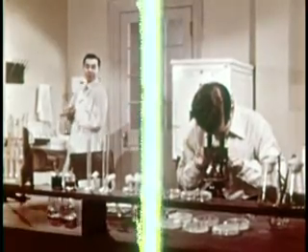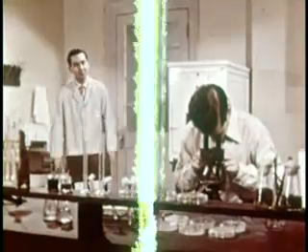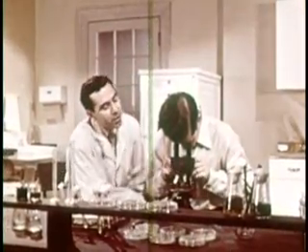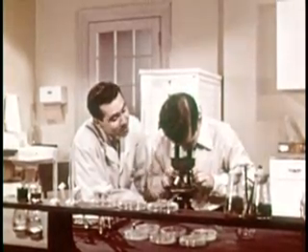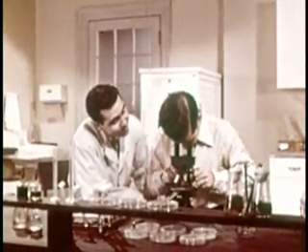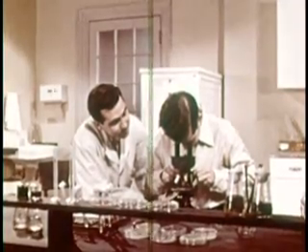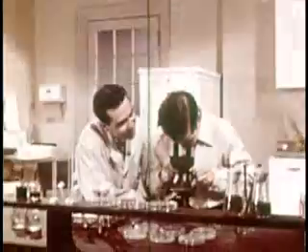Can't you get it focused on the field, Ted? Try using the fine adjustment knob. And do it more slowly. You're likely to miss the cells you're looking for, even though they may be there. Okay, I'm trying. Say, here they are. Here, look.